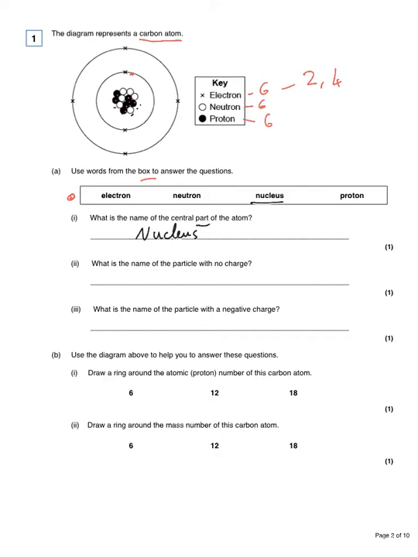Next up, what is the name of the particle with no charge? Well, I've got electrons, neutrons, and protons. So which of those has no charge? Well, the answer is the neutron. Because electrons have a -1 charge, protons have a +1 charge, neutrons have no charge. Makes the next question really easy. Name of the particle with a negative charge is the electron.